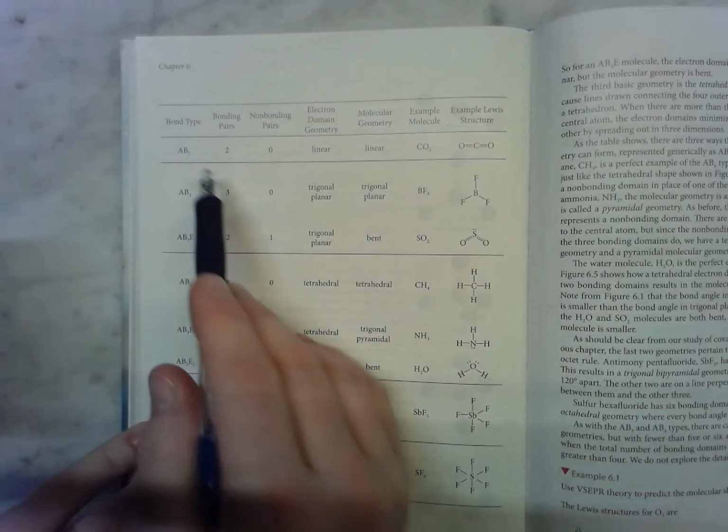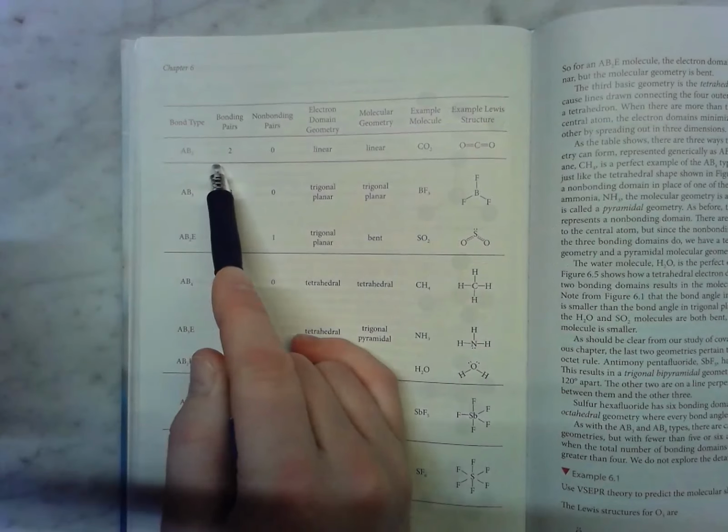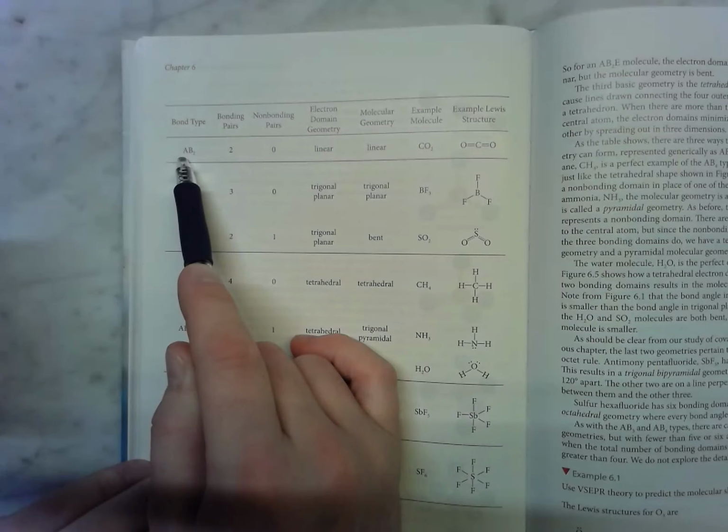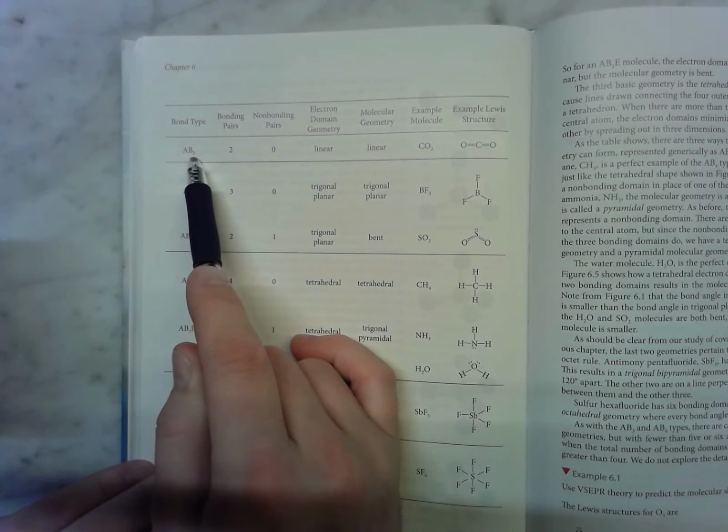Okay, let's refresh ourselves on what this table is here. All right, so AB2, there's an A atom and 2 B atoms. Doesn't matter what they are, right?